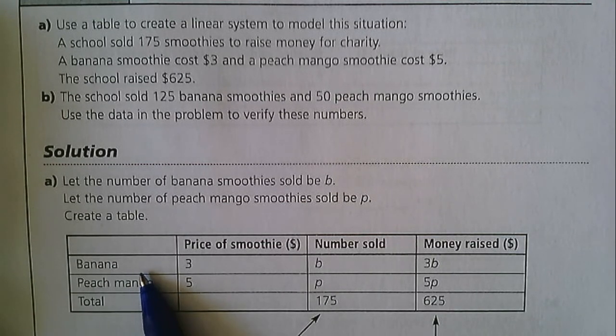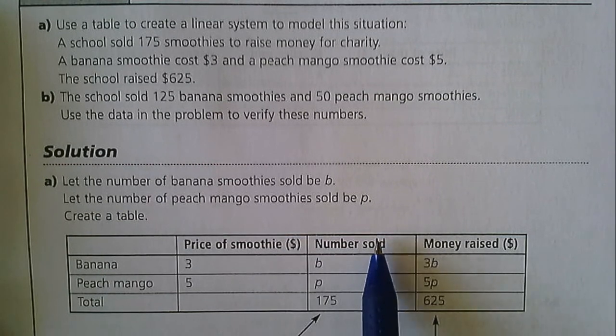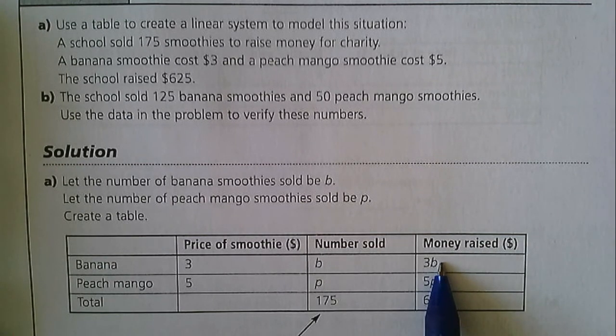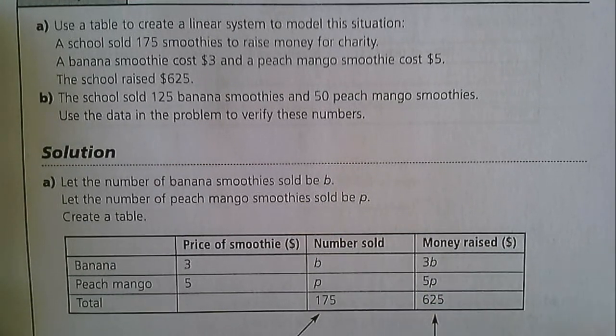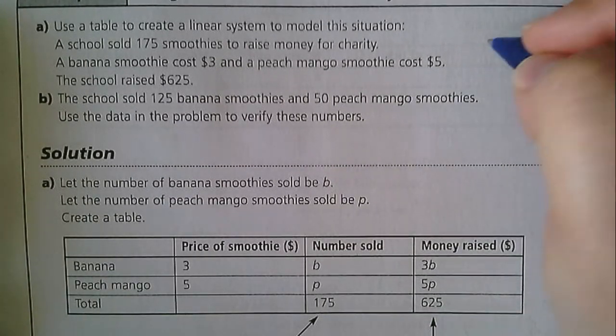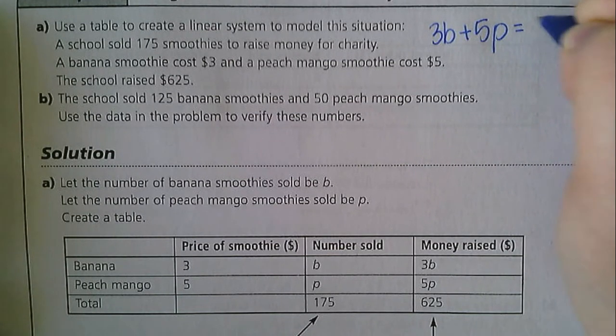So the chart they've come up with here has banana, peach mango, and total on our row side. And then for columns, we have price of smoothie, number sold, money raised. Okay, so we know that the price of a banana smoothie is $3, peach mango is $5. From that, we can come up with 3B to represent the banana, 5P to represent the peach mango, and we know the total amount of money raised is $625. So the equation that we could come up with from that would be 3B plus 5P equals 625.